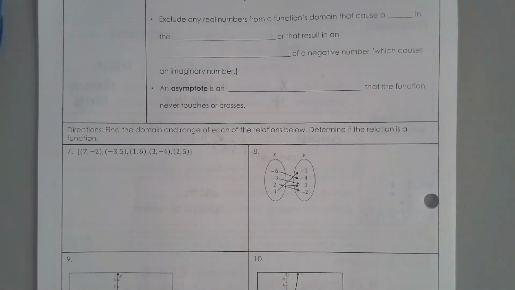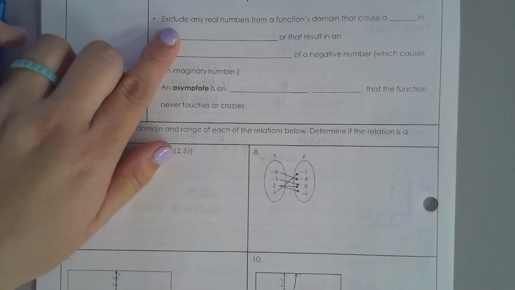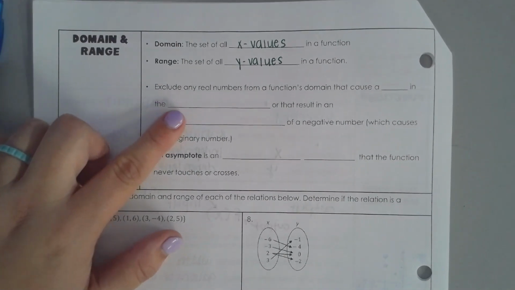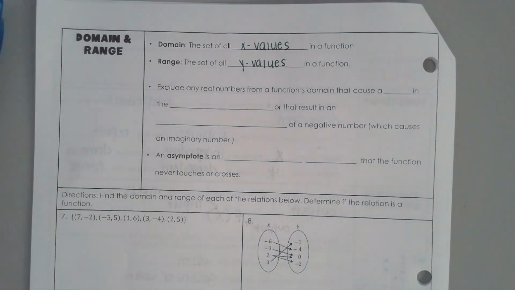Okay. So when we're doing domain or range, we're going to exclude. What does exclude mean? Keep from, leave out. It's not going to be part. If it causes a 0 in the denominator.